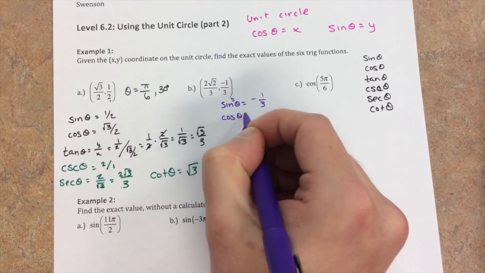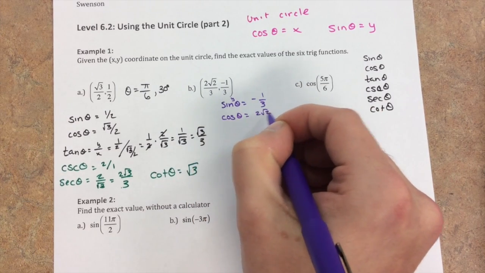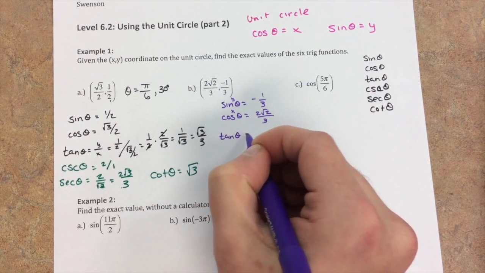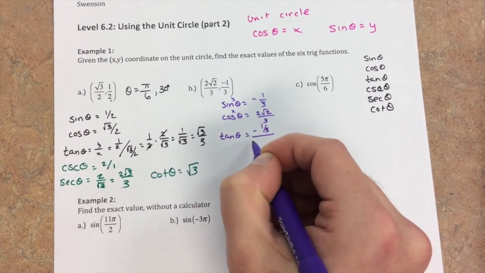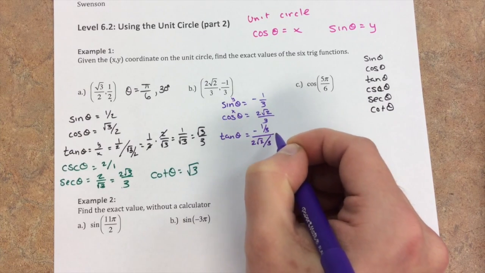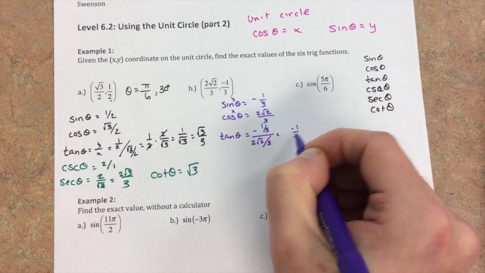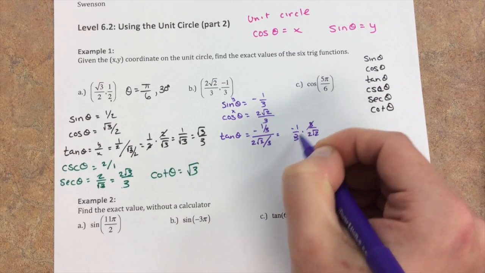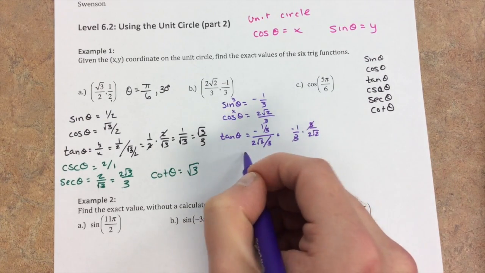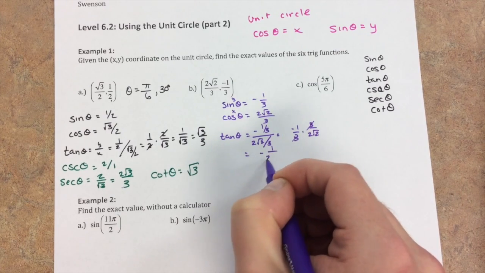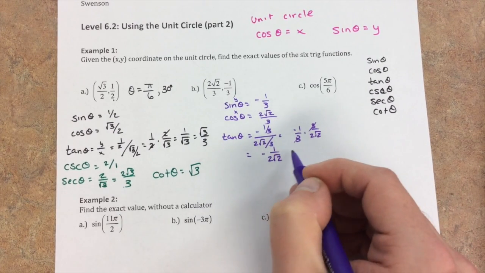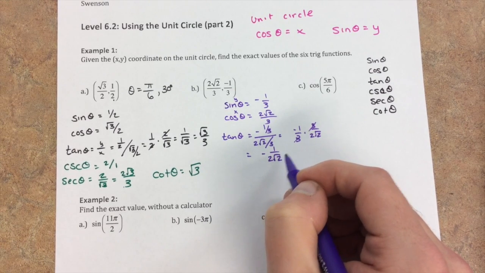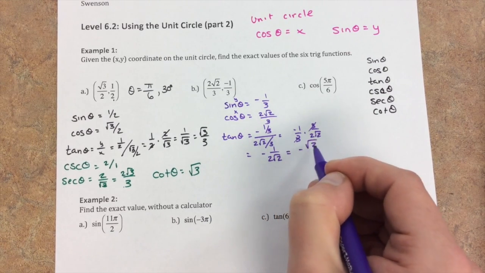Cosine of theta is 2 root 2 over 3, because that's the x value. And tangent of theta is negative 1/3 divided by 2 root 2 over 3, which is the same thing as negative 1/3 times 3 over 2 root 2. So then this is just negative 1 over 2 root 2. Rationalize that, we get root 2 over 4, so negative root 2 over 4.